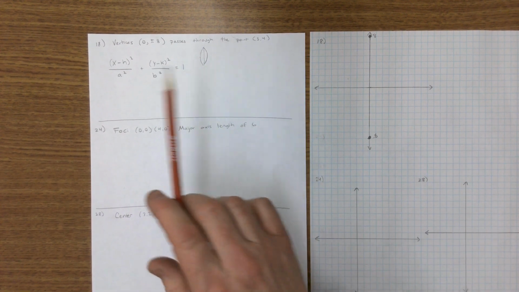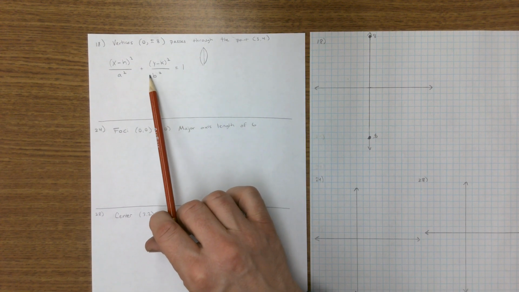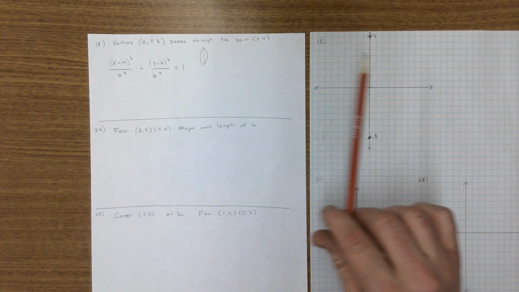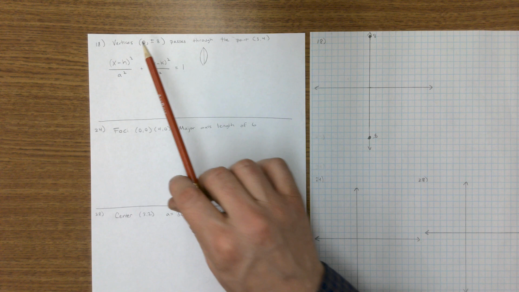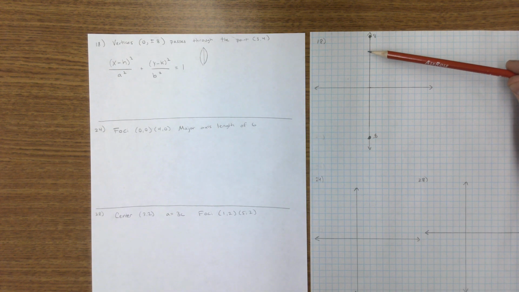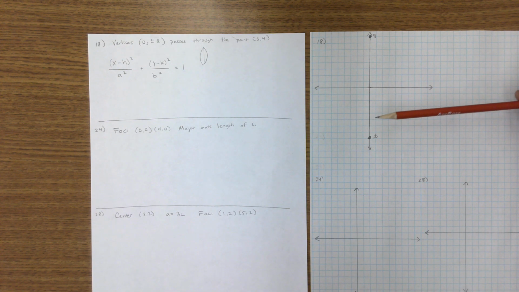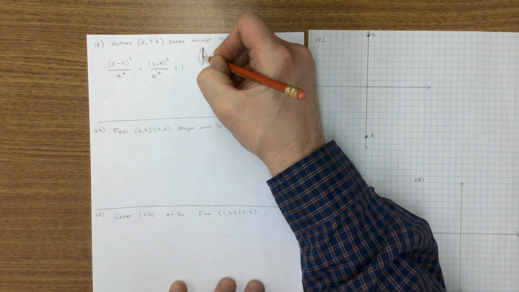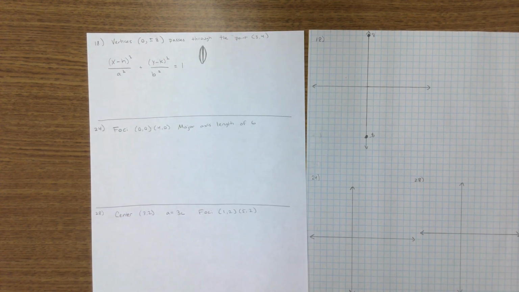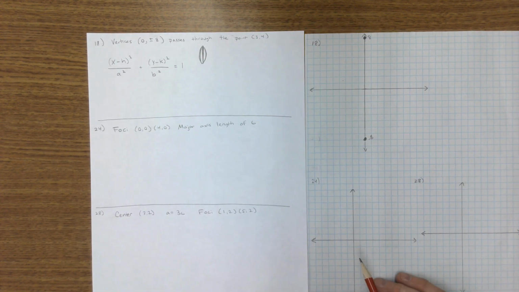Number 18, our job is to come up with the equation and graph the ellipse. So here we go. Number 1, it tells us what the vertices are, and I have them graphed here, 0, 8, and 0, -8. And we know the vertices go through the major axis. So we know it's going to be shaped like this where it's standing on its end. It's going to be tall and skinny this way.